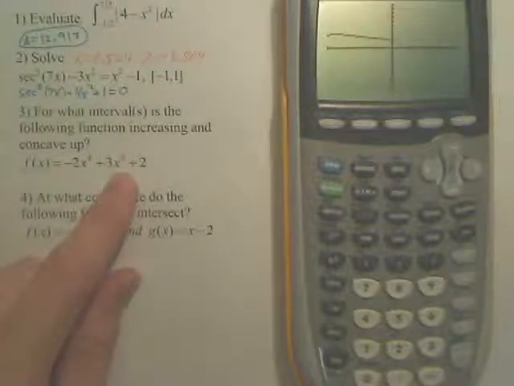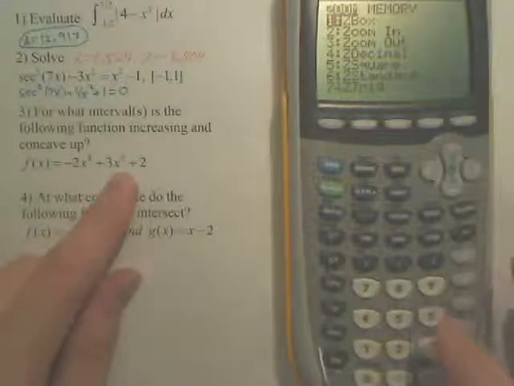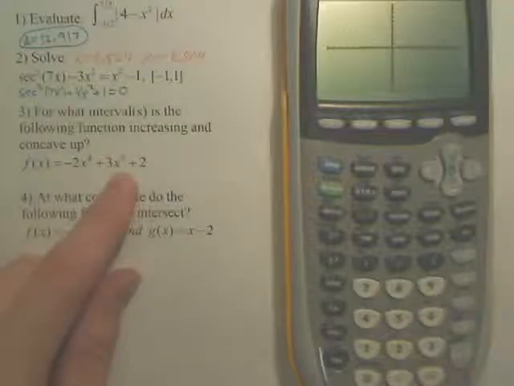Now, it looks funky. Well, I have a bad window. So the most standard one to use, I want to go back to zoom, standard, which is 6. Then I'll get a graph that should look a little bit better. There we go.